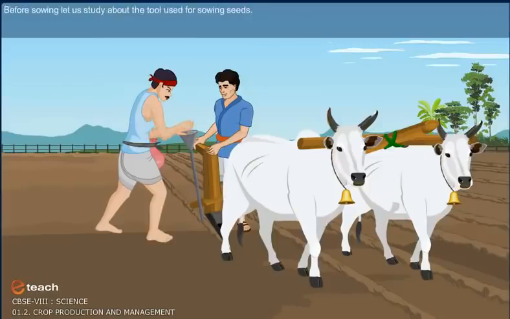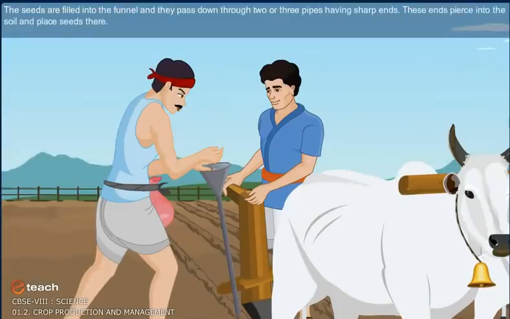Before sowing, let us study the tools used for sowing seeds. Traditional tool. The tool used traditionally for sowing seed is shaped like a funnel. The seeds are filled into the funnel and they are passed down through 2 or 3 pipes having sharp ends. These ends pierce into the soil and place seeds there.